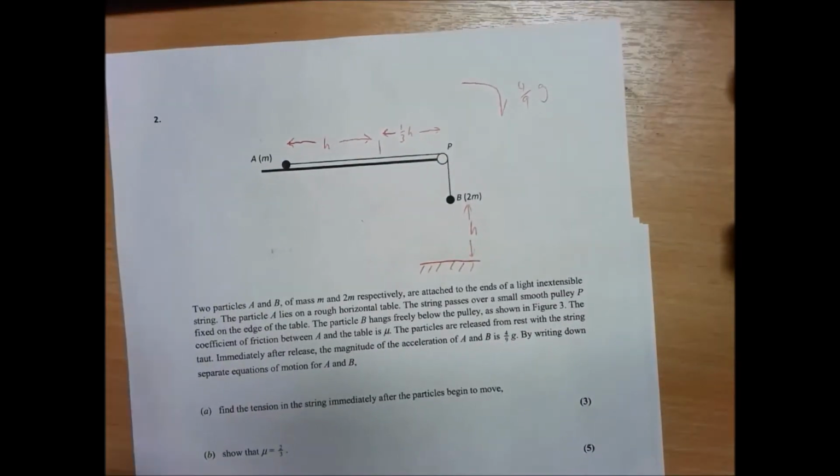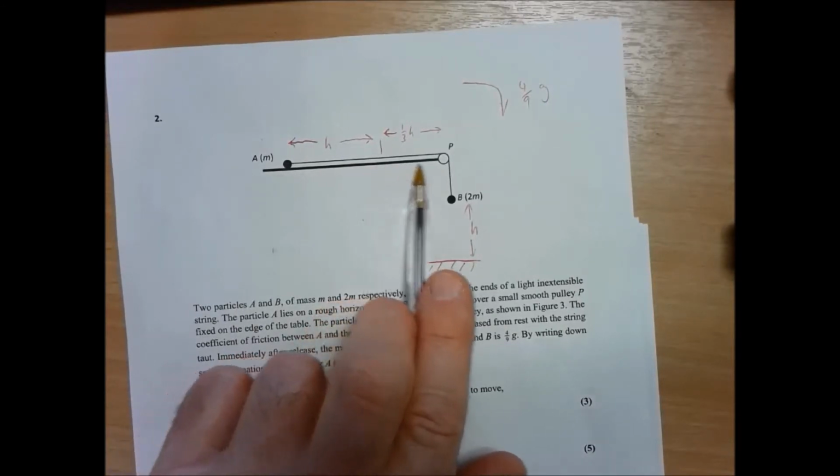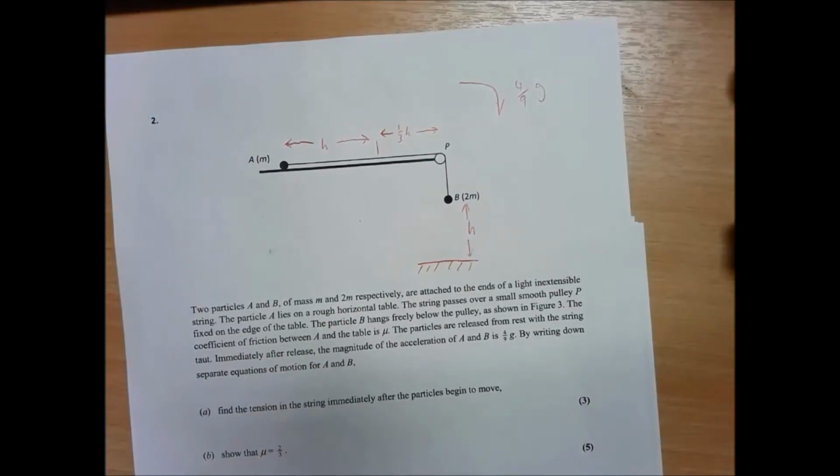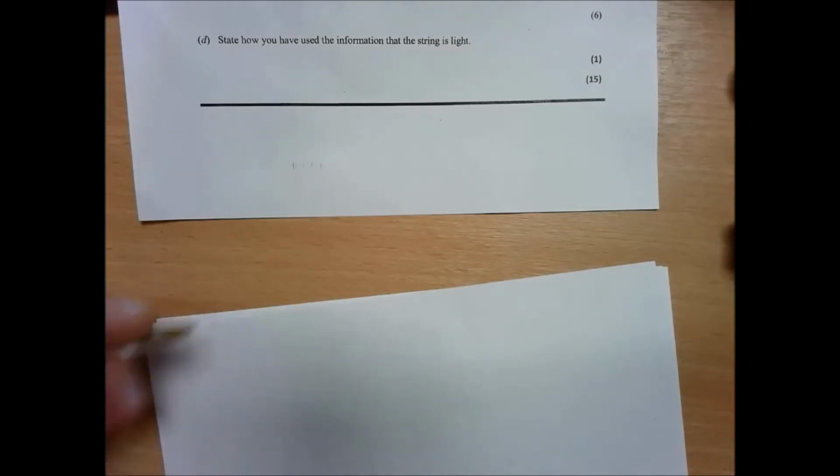So A is accelerated up to this point here, at which point the acceleration stops, and we're going to have a look at how it acts after. We'll have to deal with this question in 2 parts. The first bit being as B is falling down. So let's consider A.